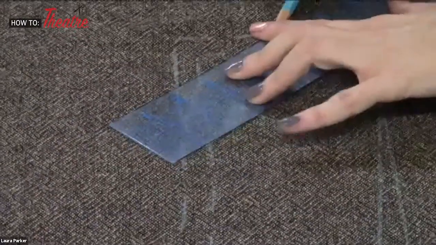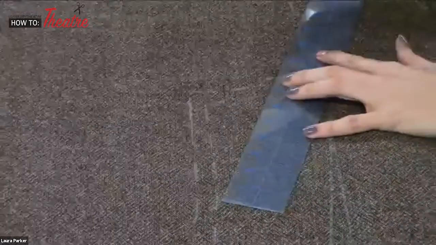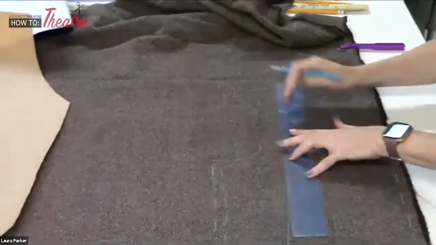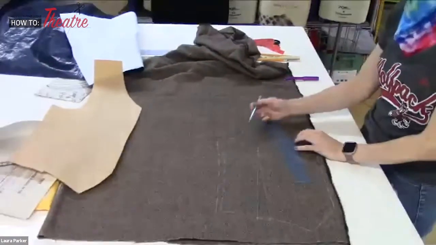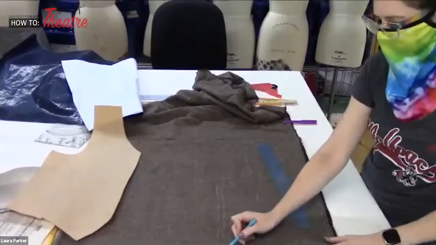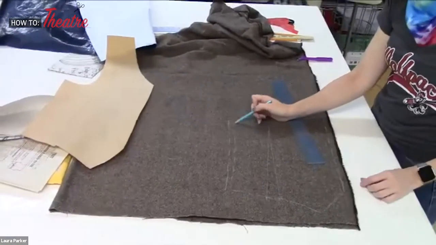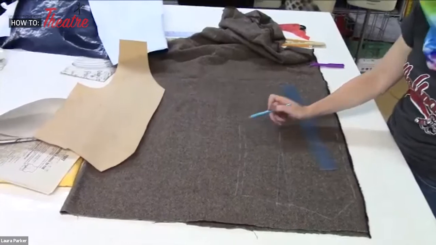So for things that are super, super fitted, like period garments especially, I like to trace the pattern piece itself, then add the seam allowance, and then go back and stitch directly on that traced line. And that's going to give me a really, really accurate fit.